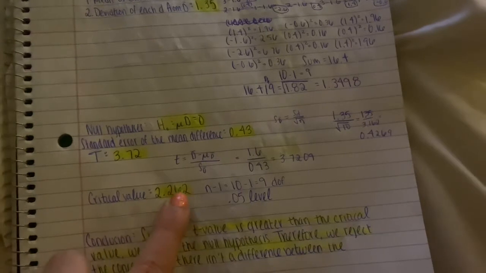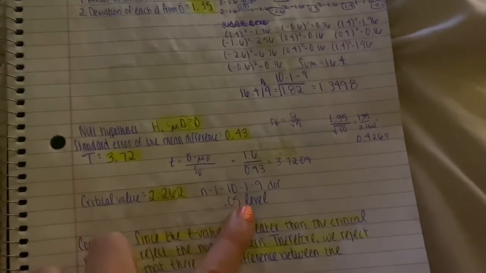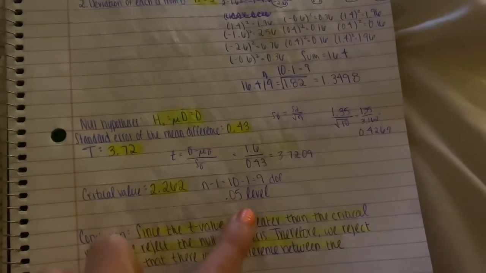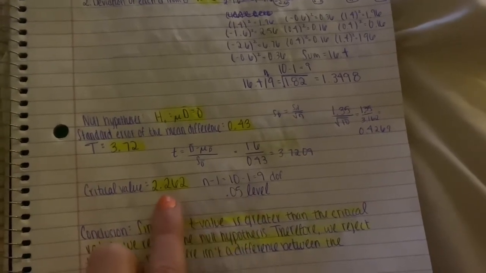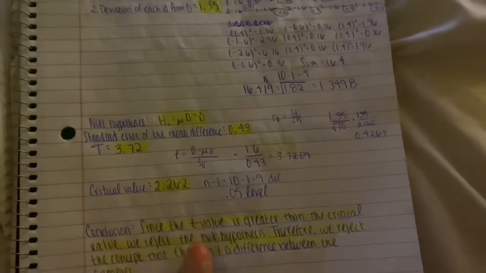3.7209. And then for the critical value, I found the degrees of freedom, which would be 10 minus 1 equals 9. And then it's at a level of 0.05. So I went into the chart and I got 2.262. So my conclusion is, since the t-value is greater than the critical value, we reject the null hypothesis. Therefore, we reject the concept that there isn't a difference between the samples.